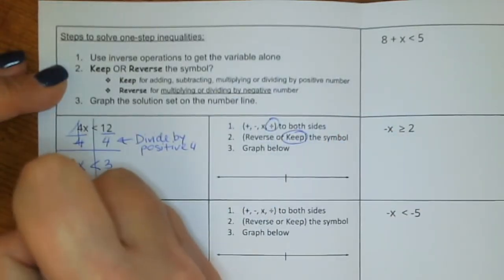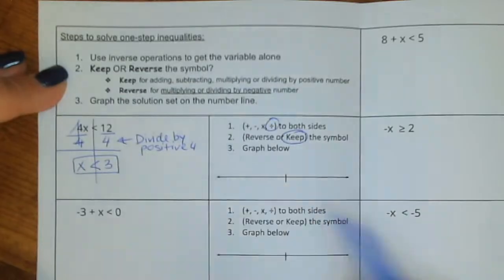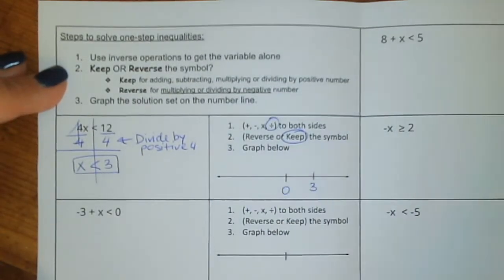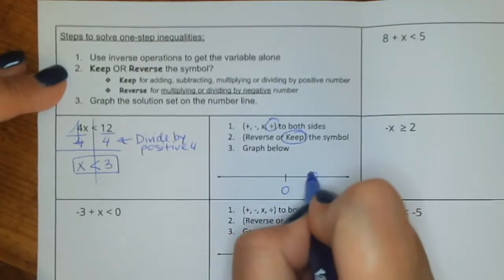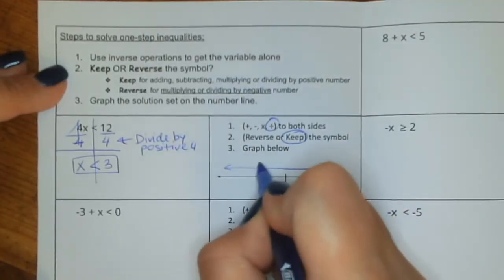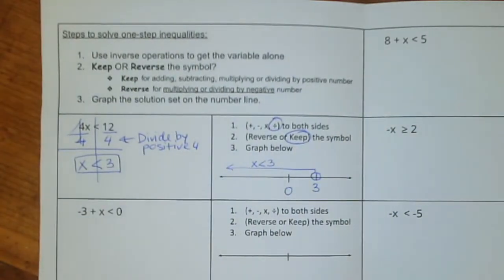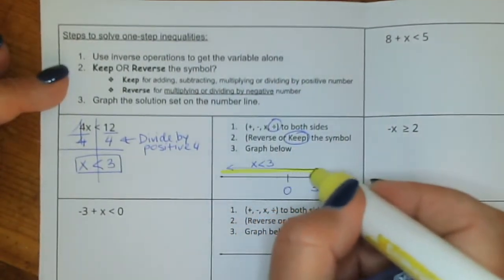And then we graph numbers less than 3, since 12 divided by 4 is 3. So compared to 0, 3 is on the right hand side. Empty circle and go less. Numbers less than 3 are to the left of 3, and 3 is not included, so empty circle.